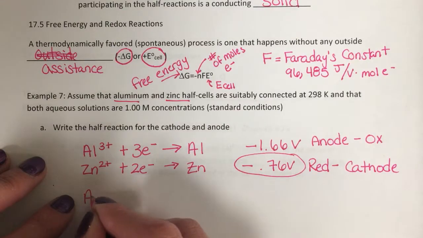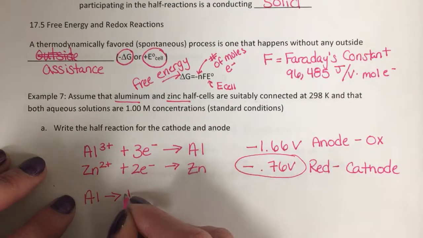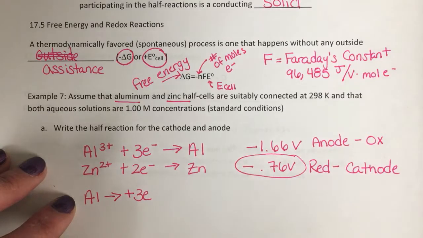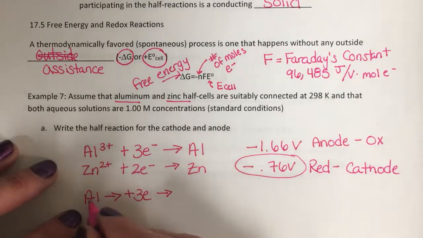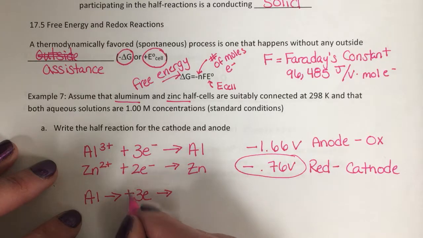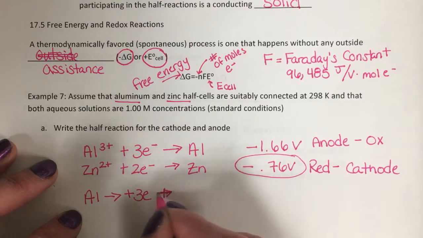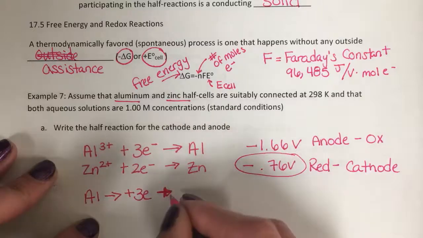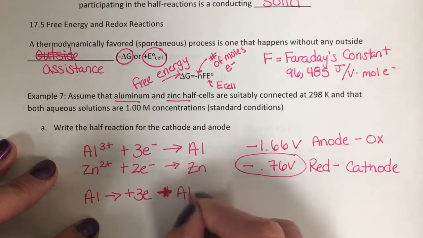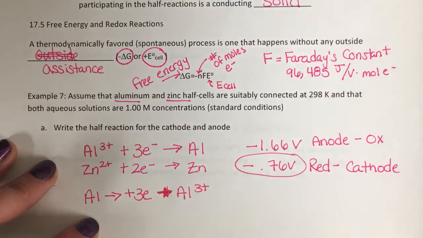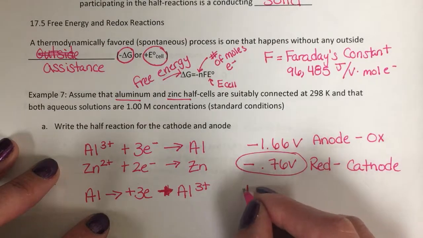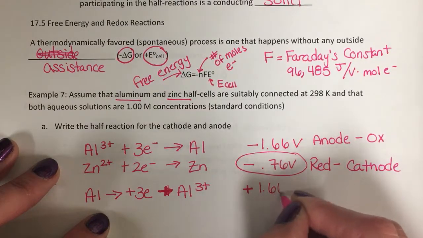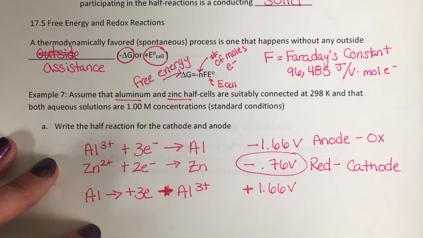So it's going to be Al solid plus 3 electrons. Al solid is going to lose 3 electrons. There we go. And it's going to form Al3 plus. When I flip the reaction, I also have to flip the sign.